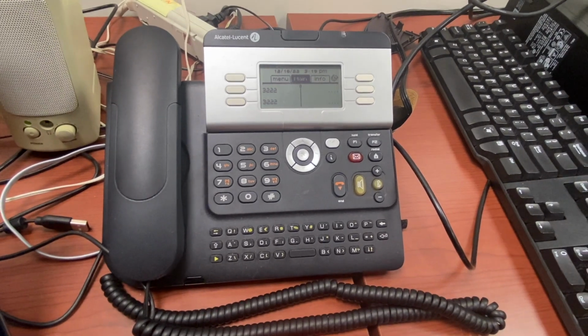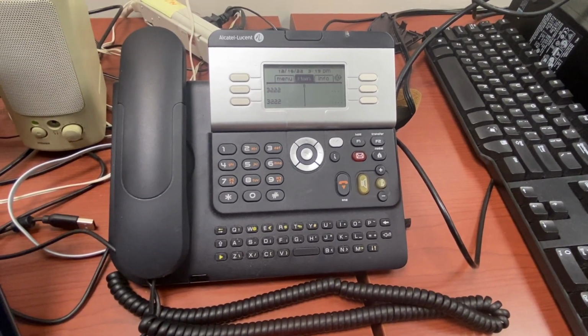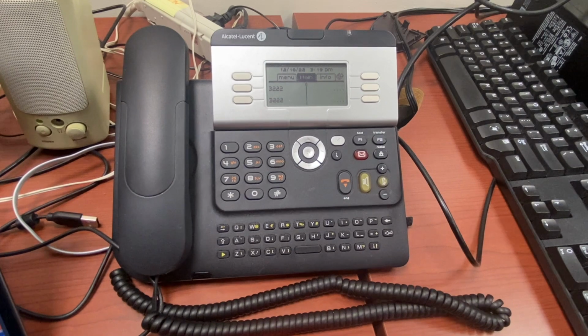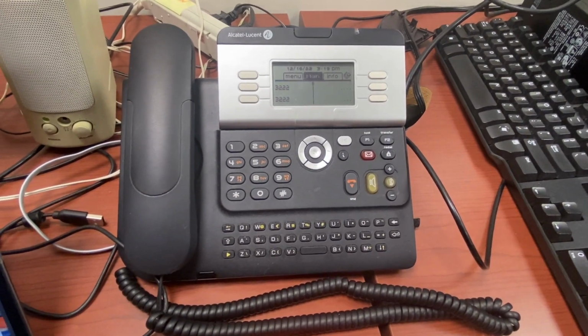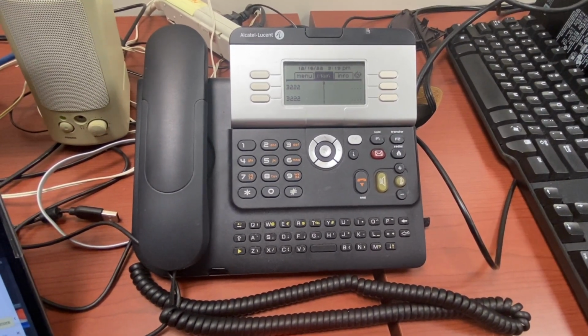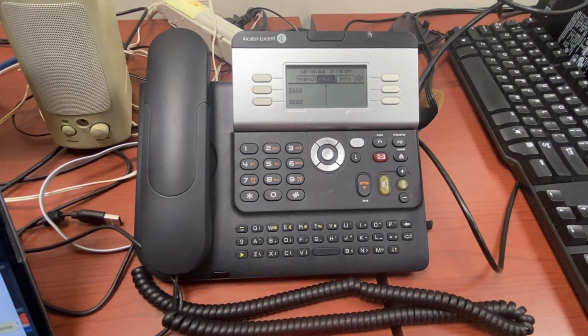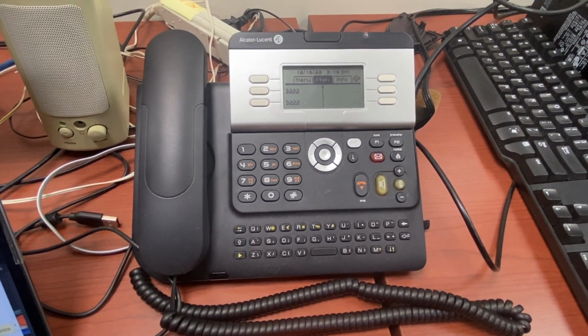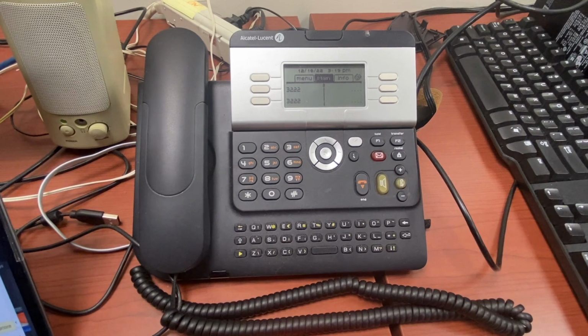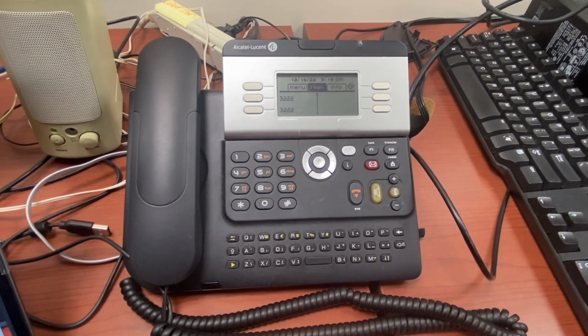That being said, you cannot make long distance calls, and by that I mean you cannot call outside of this area code. So Doc's number only works because he lives nearby, but you basically can't call a number that doesn't begin with 609. That's the area code that this phone is restricted to.